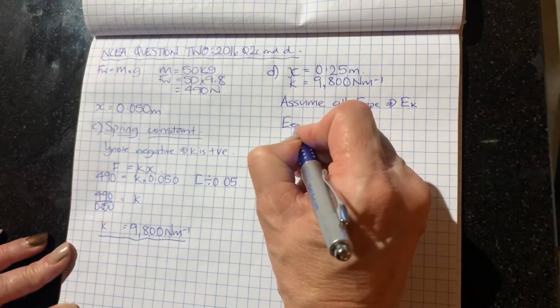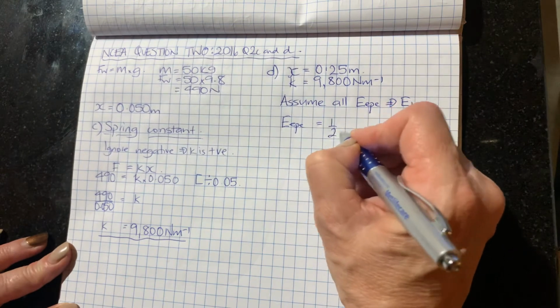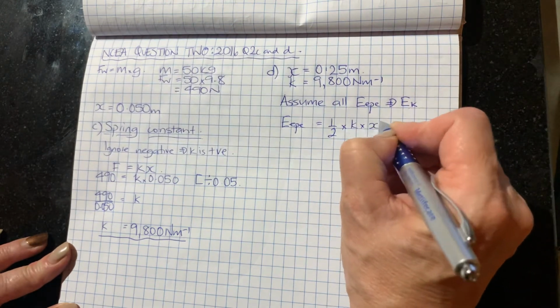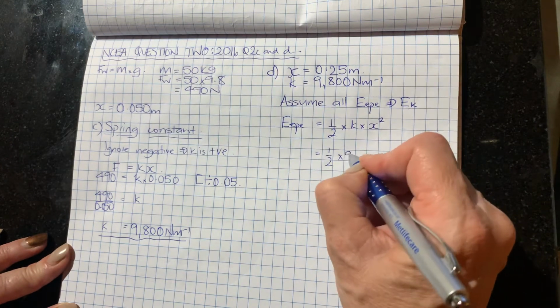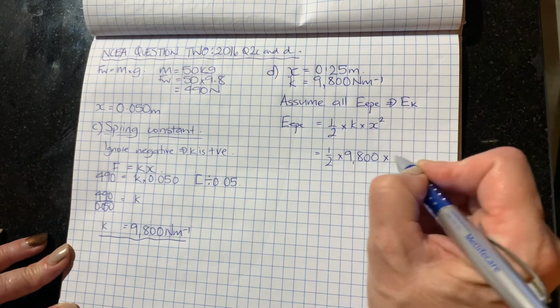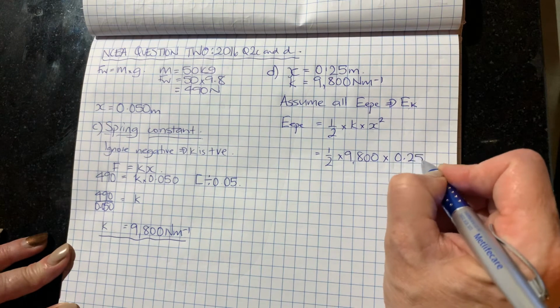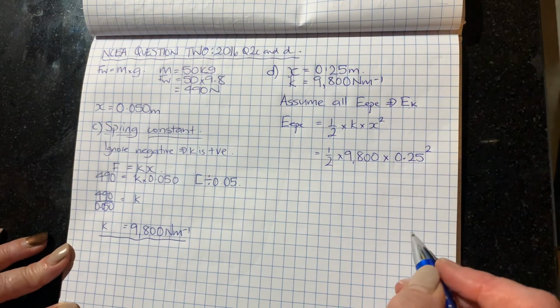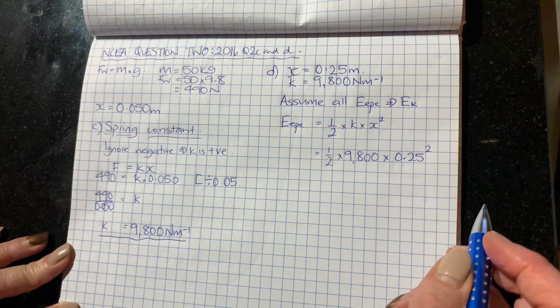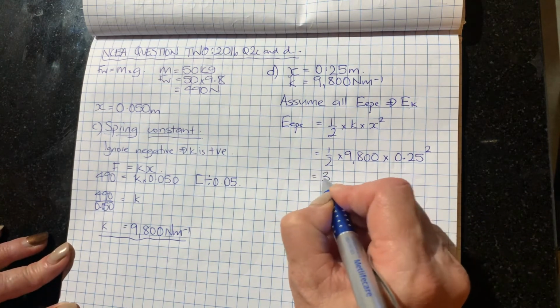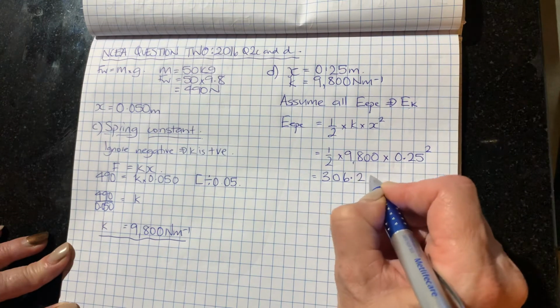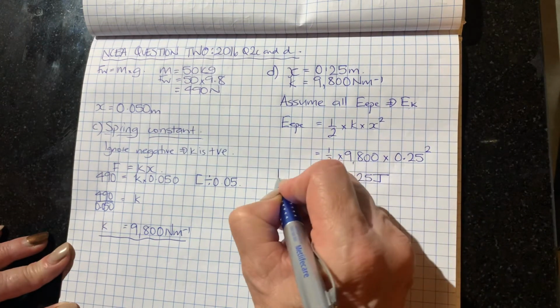So elastic potential energy is 1/2 times K times x squared, so we can work that out. We get 1/2 times 9,800 times 0.25 squared, and that gives us 306.25 joules.